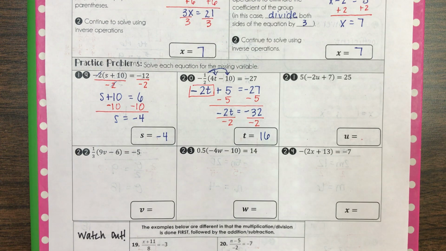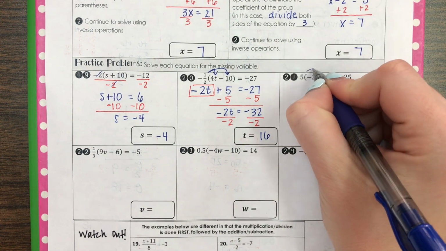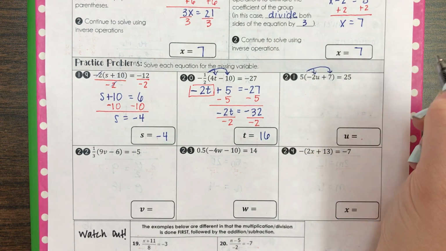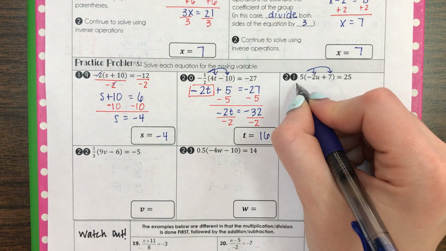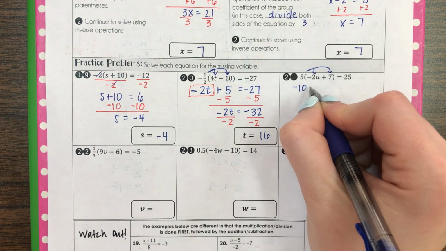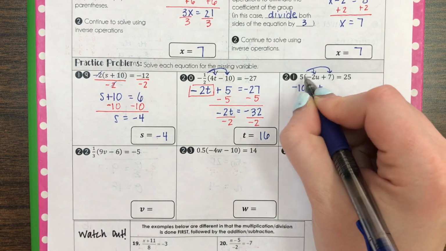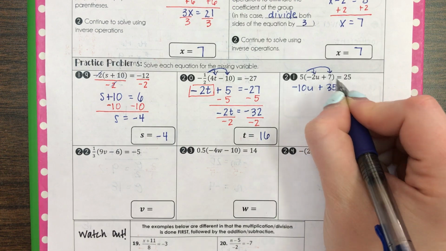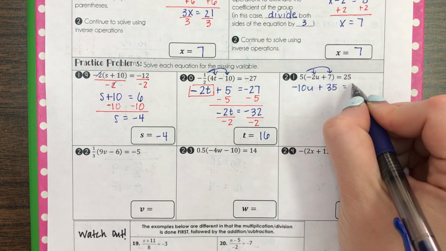Okay, number 21. You can choose either option. I think for this one, I'm going to go with option number 1, but you could do option 2. So if I do that, distribute, I would get negative 10u and then plus 35, because I did 5 times 7, then equals 25.